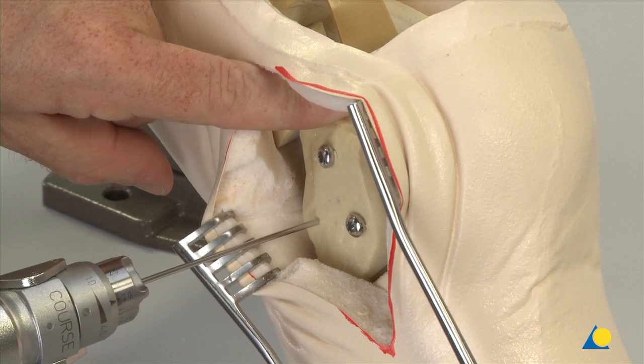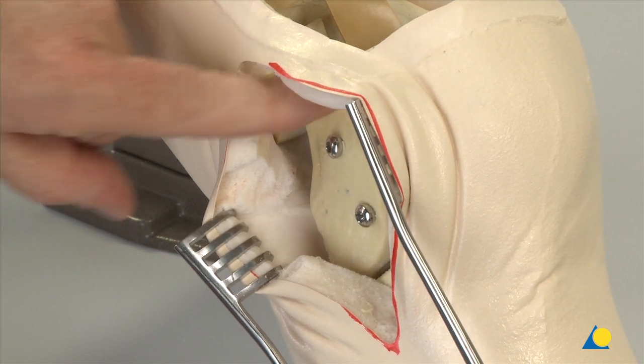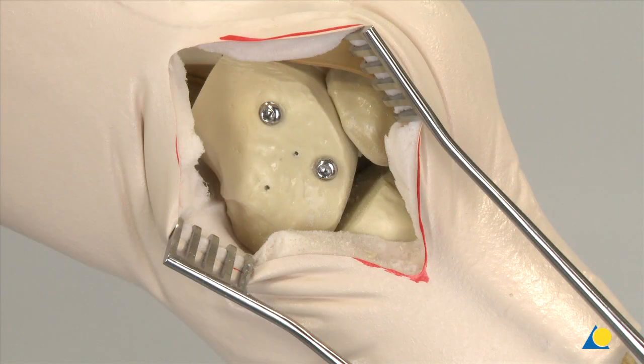The two K-wires are now removed. In certain fracture configurations, forceps and K-wires can be used to reduce the condylar block to the shaft. It is important to have a good reduction before the plate is applied. Use clinical examination and radiographic imaging to confirm the reduction.